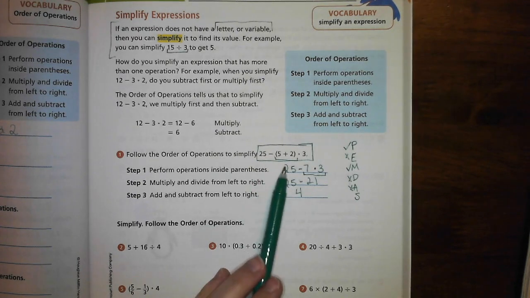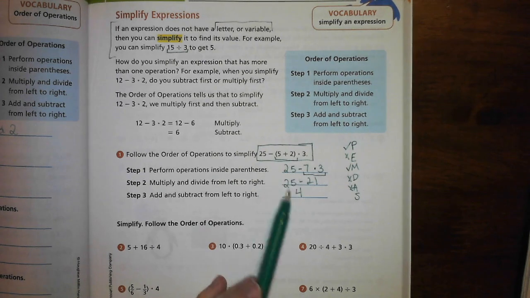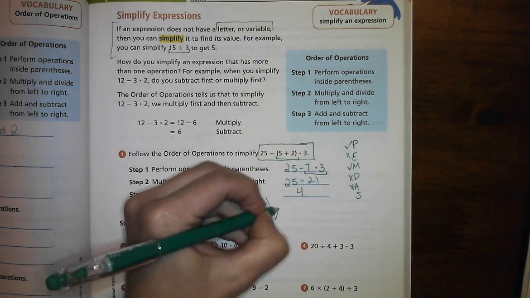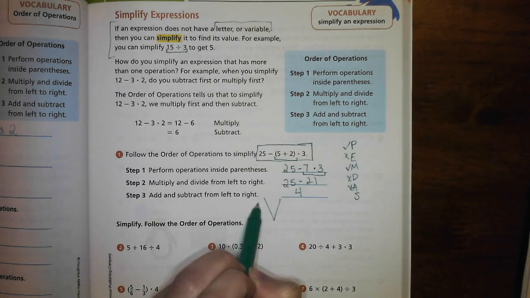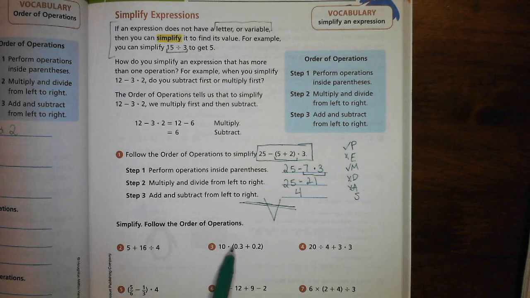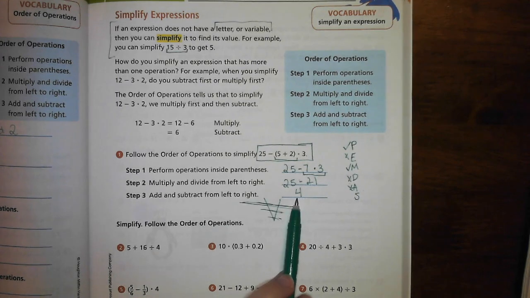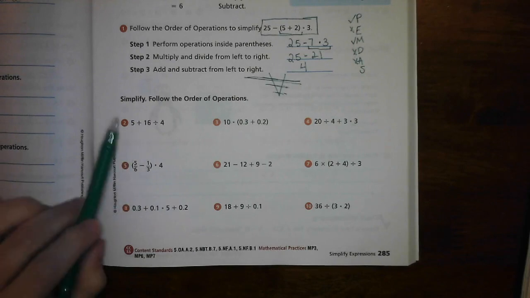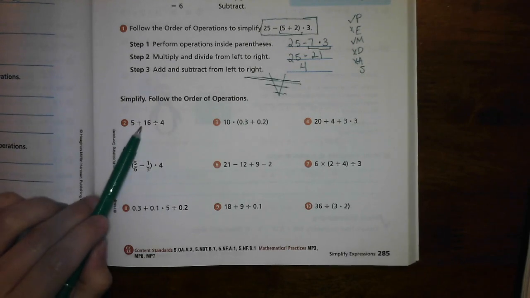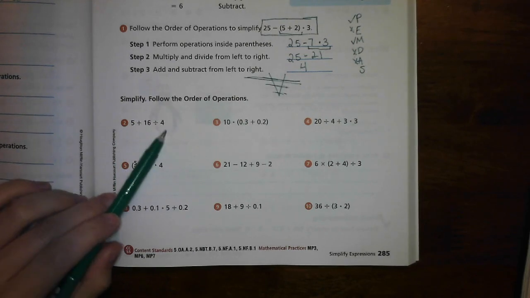If I wrote this underneath and I had them all lined up, it would end up looking like a V, because we're starting with the full expression, then we're inserting an answer for each operation until we have it simplified down to an answer. All right, let's look down here and try some of these. Pause and see if you can do them before me. Let's do this one first. 5 plus 16 divided by 4.